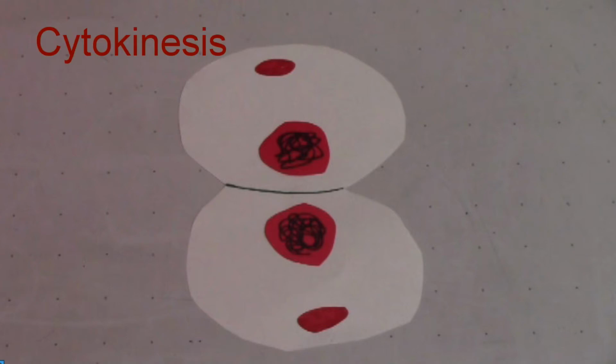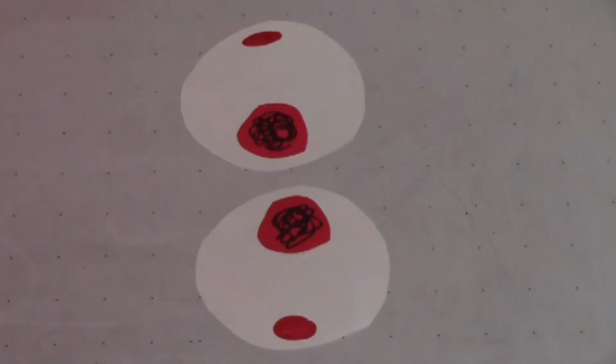This is an animal cell, so we can see the actin filament ring around the middle of the two cells creating a cleavage furrow. See how it's tightening, and pop! It contracted so much that it split the cells, creating two daughter cells.